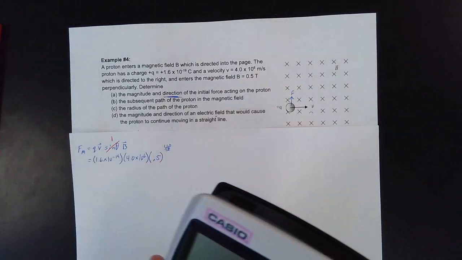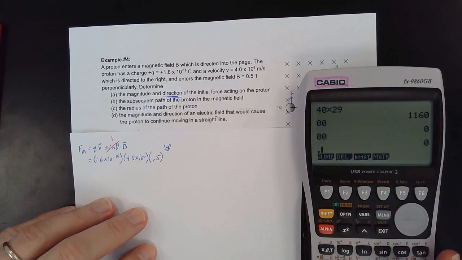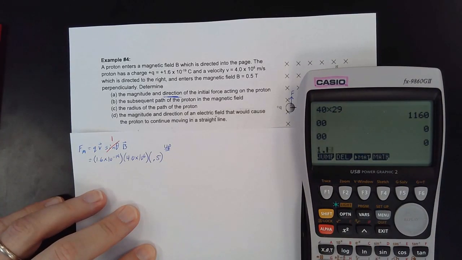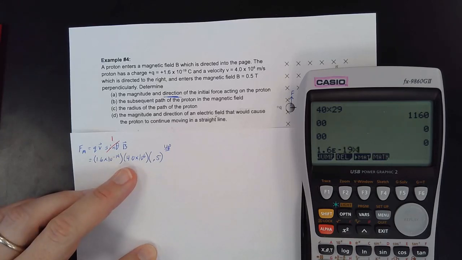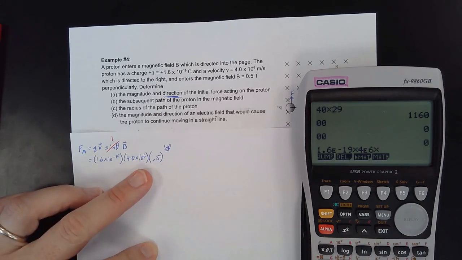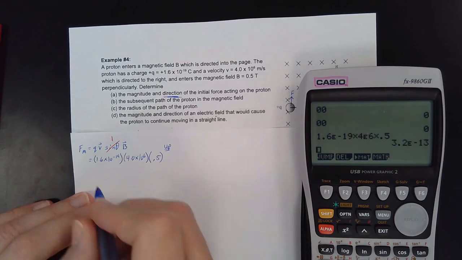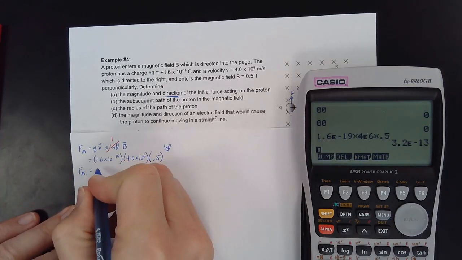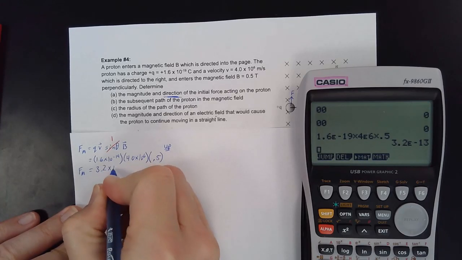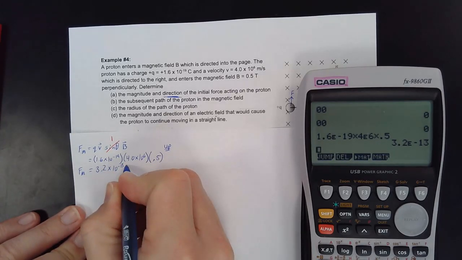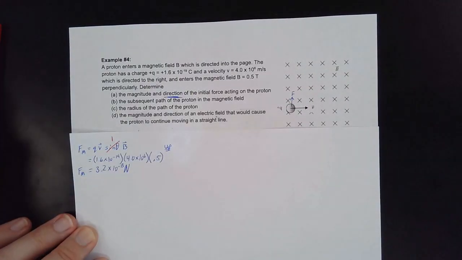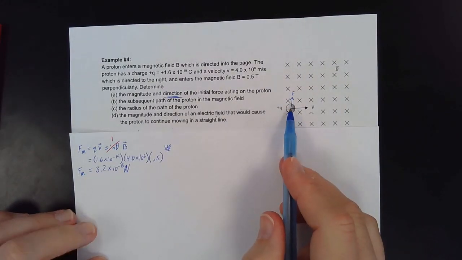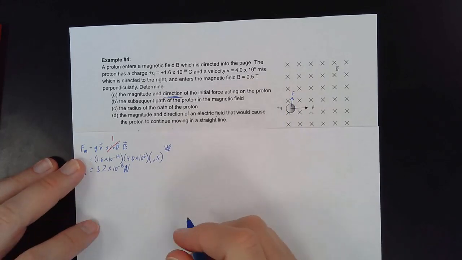And so at this point, we should just be able to put this in. We go 1.6 times 10 to the negative 19th times 4 times 10 to the 6th and then times 0.5, and when we push enter we get that the magnetic force on our proton is 3.2 times 10 to the negative 13th newtons. You may say, well, that's not very big. Well, it's just a proton, dude, right? It's just this little guy, so a little bit of force is going to go a long way.